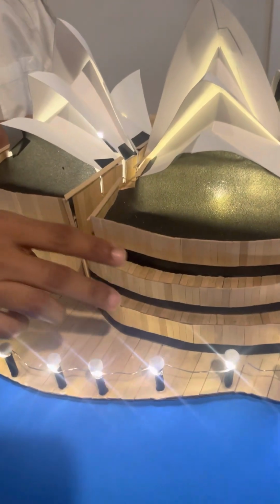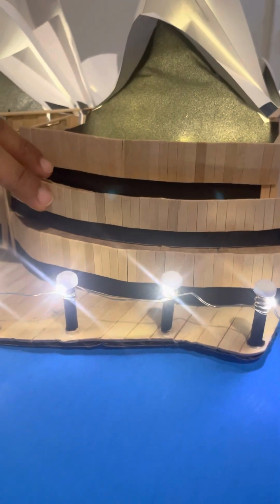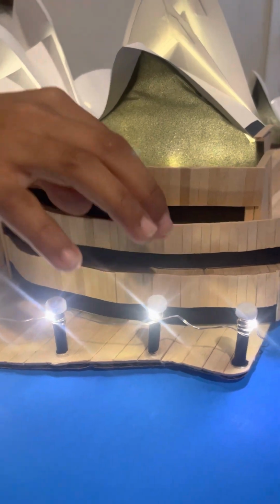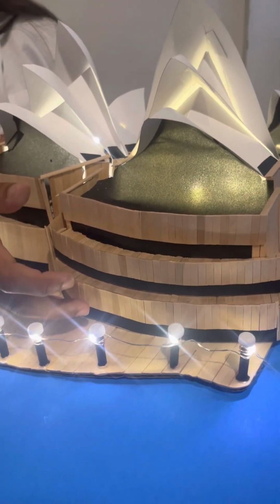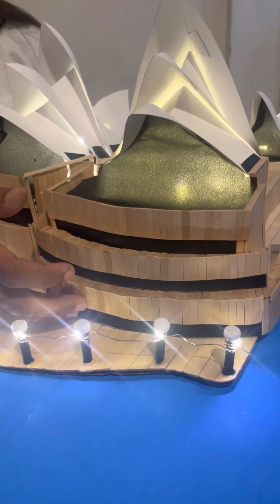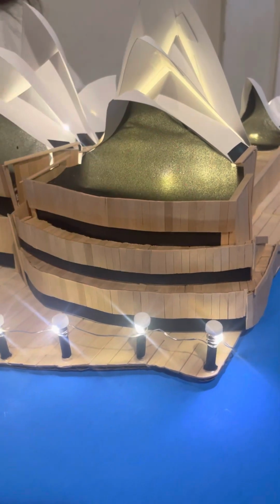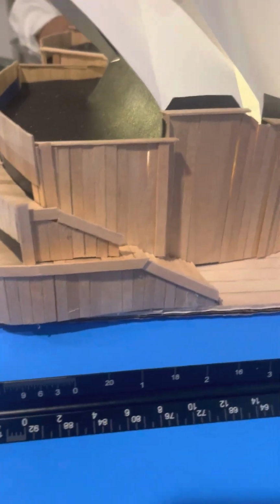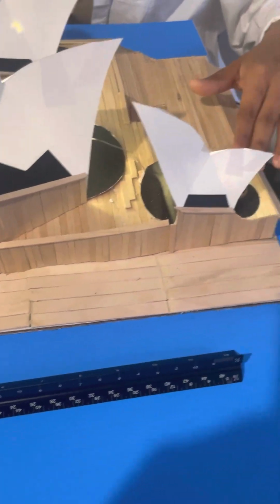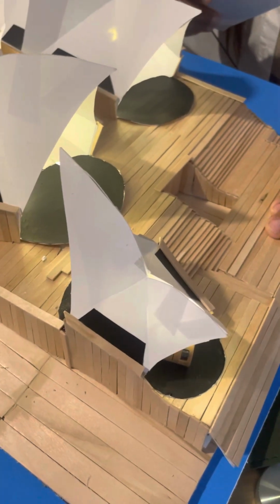Then these have different decks on the outside, and on the inside core of the building, I used foam and cardboard. I used more foam to differentiate the different heights of the building. And then I was able to individually cut, measure, and glue down each of these popsicle sticks here.